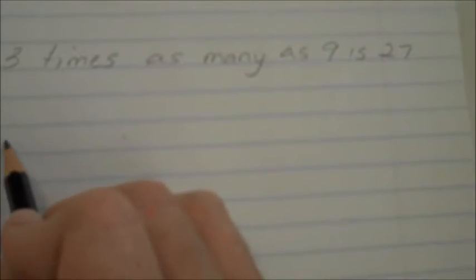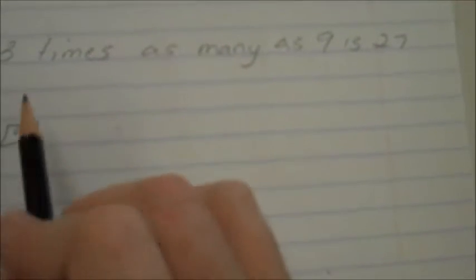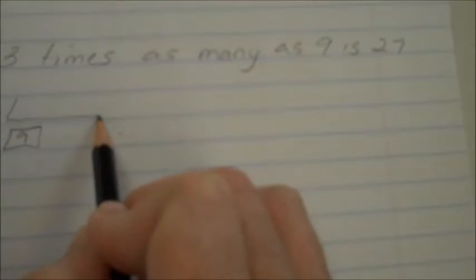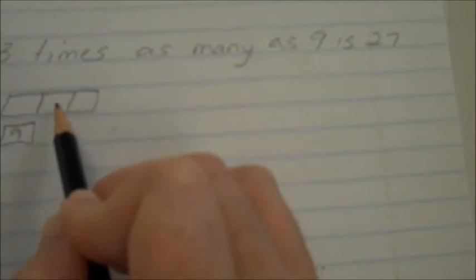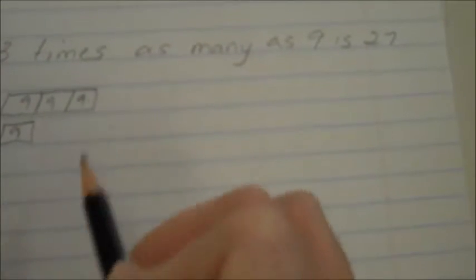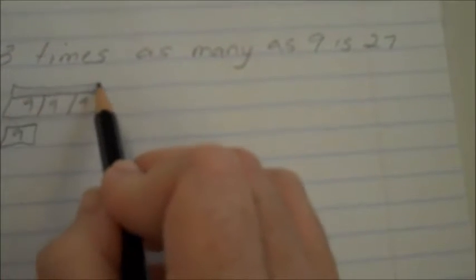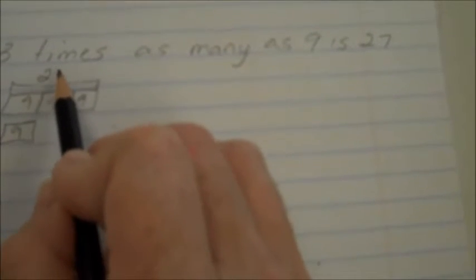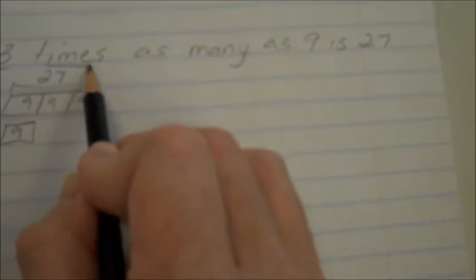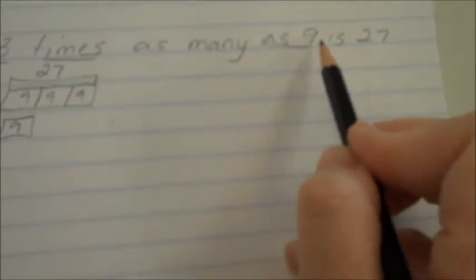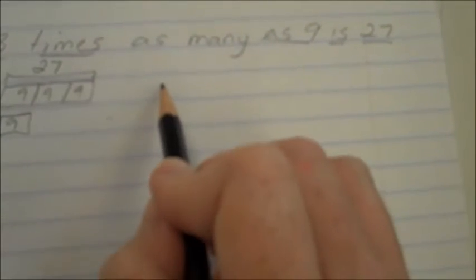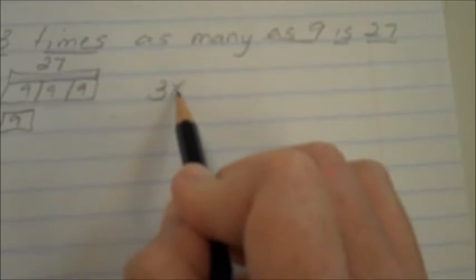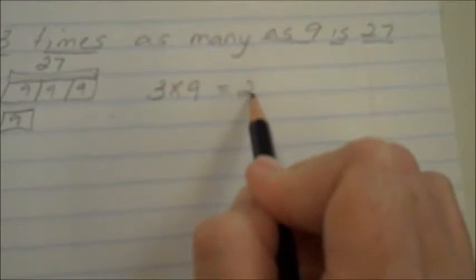So we have 9, and we have 3 times as many as 9. So we know that this one is 3 times as many, and that is 27. 3 times as many as 9 is 27. So it's 3 times 9 equals 27.